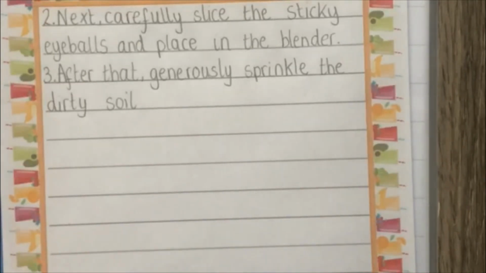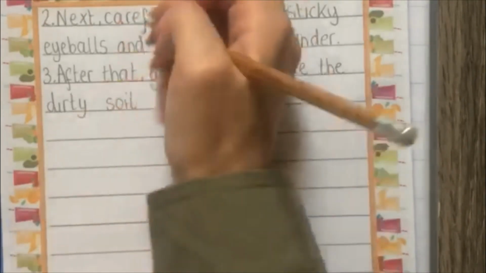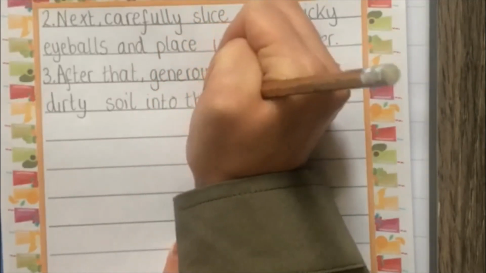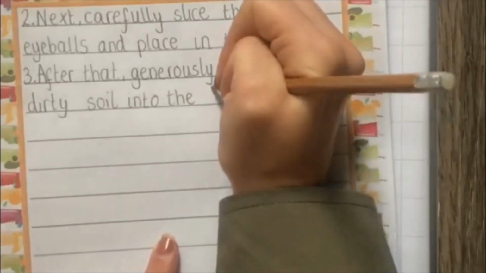Where do I need to sprinkle it into? Well done. I'm going to sprinkle it into the blender.